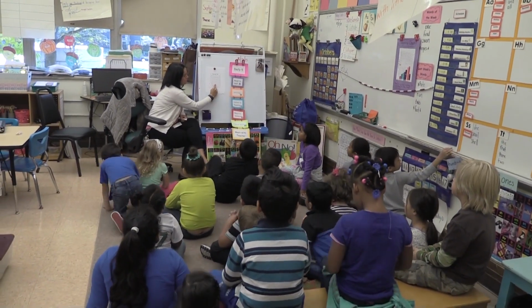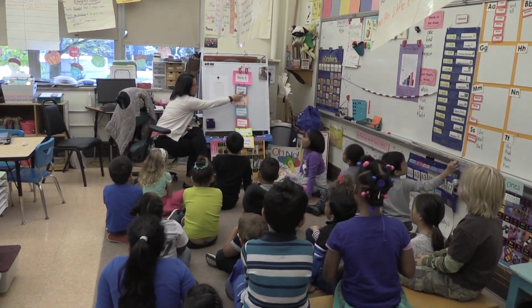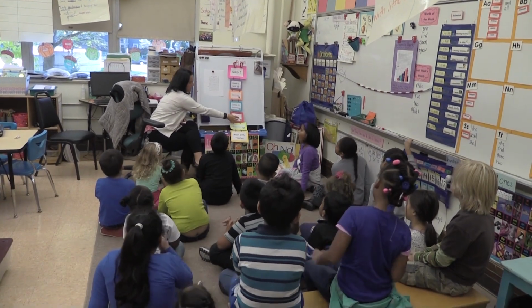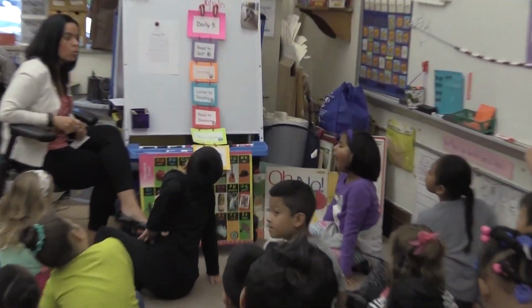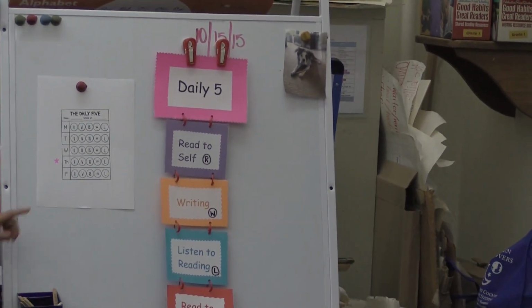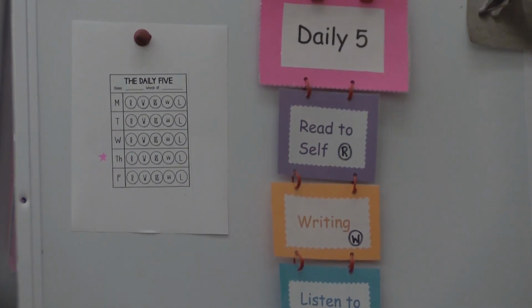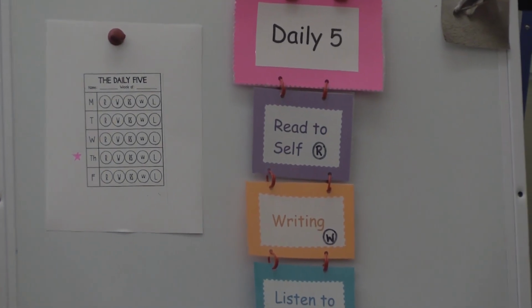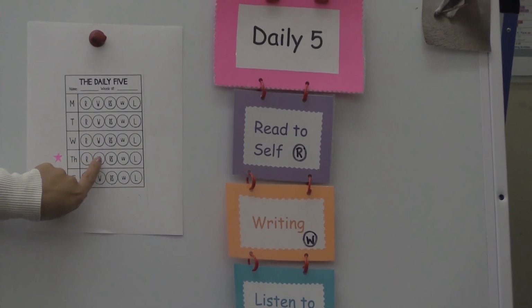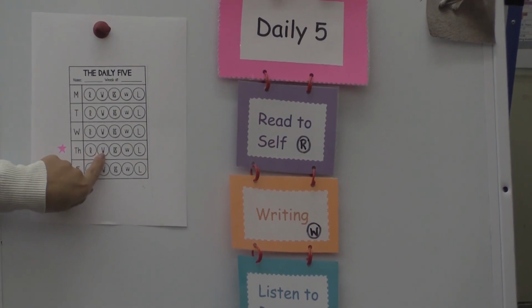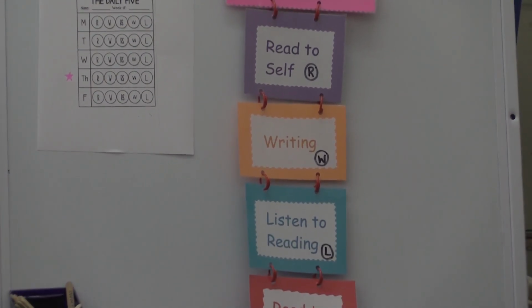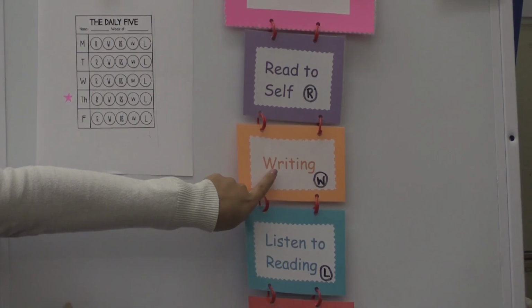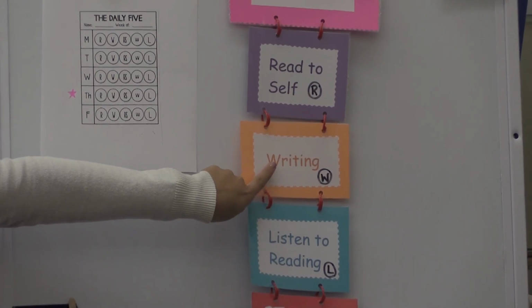I want you to notice that all of these bubbles are on each of the choices, right, Matt? So, Matt, can you tell me what the R stands for? Read to self. Okay. Xavier, can you tell me what the W stands for? Writing. Right. So work on writing.